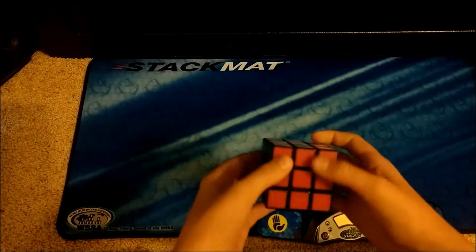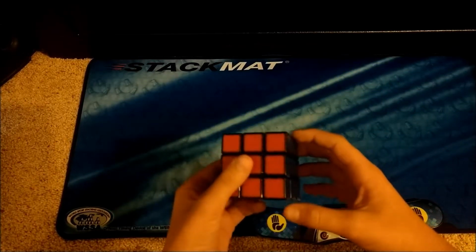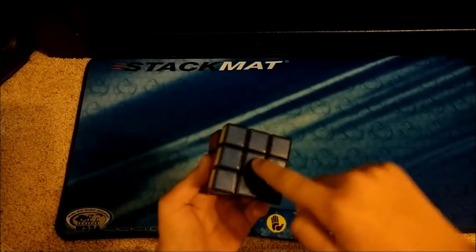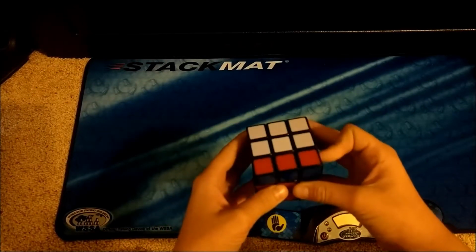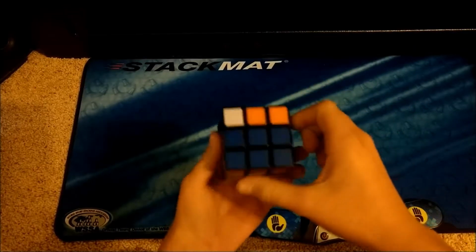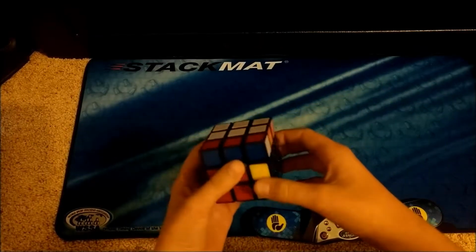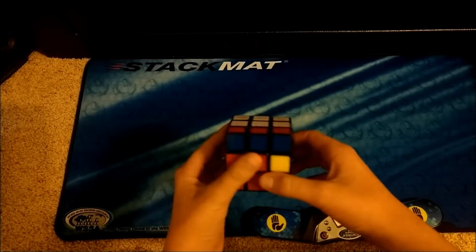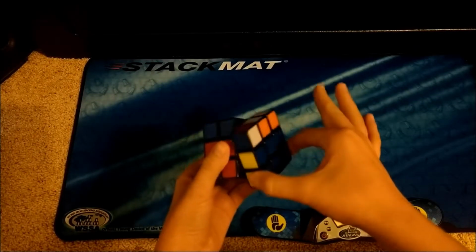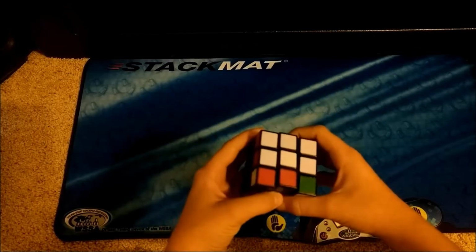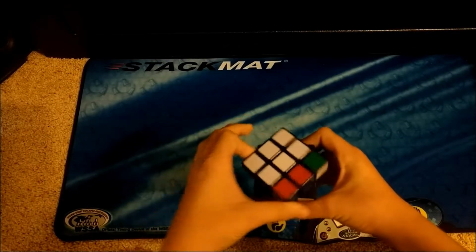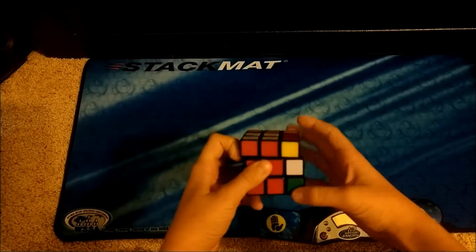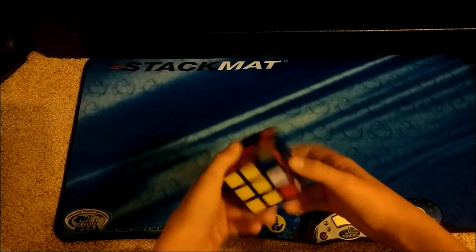So normally if you see R, U, R', U', you would go R, it's clockwise, U, clockwise, R', or R apostrophe, or R inverted, or R counterclockwise, you would turn it like that. And then U', you would turn it like that. And yeah, that's basically what it is.